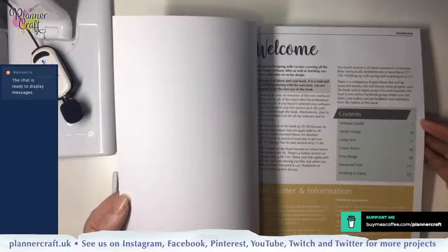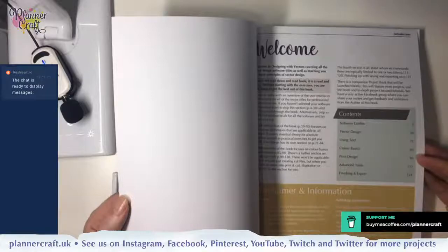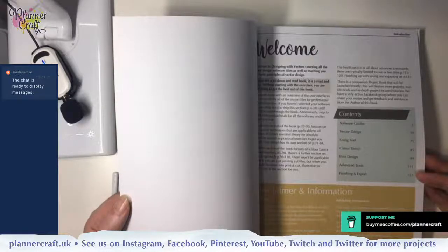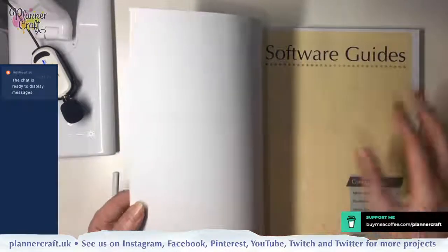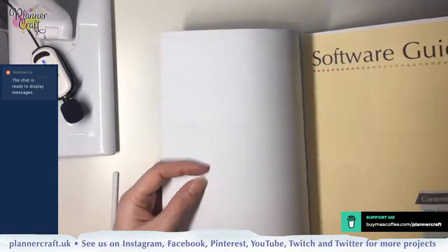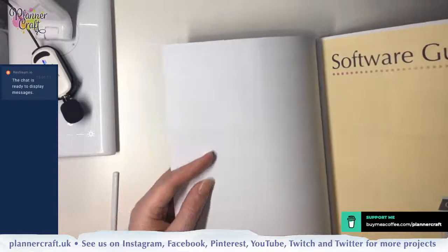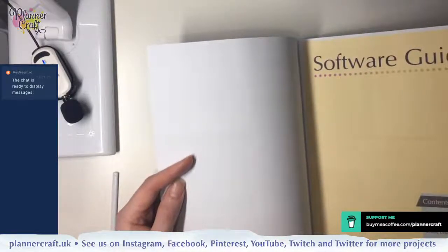So you can see we've got some software guides, some vector design, using text, colour basics, some print design, some advanced tools, and some finishing and exports. So we go through lots of different programs. We've got Adobe Illustrator, Illustrator for iPad, Affinity Designer, Designer for iPad, Corel Draw, and Inkscape.